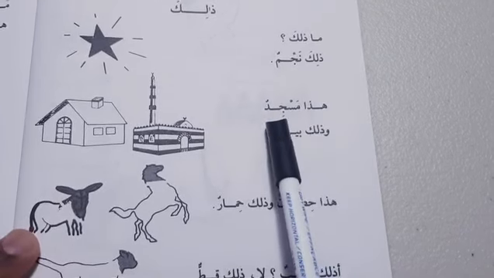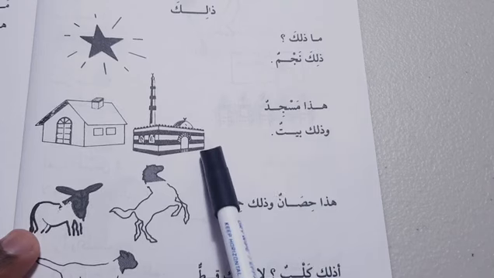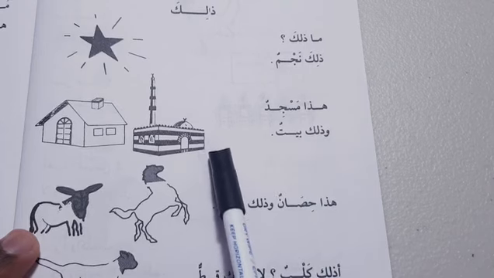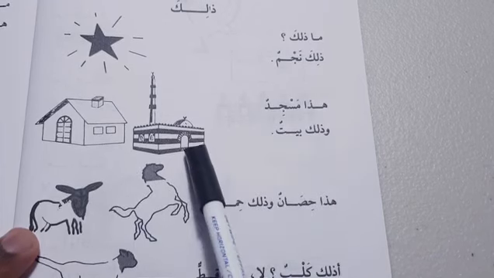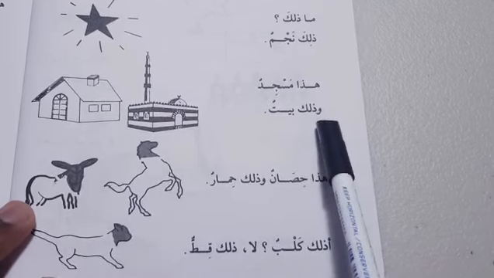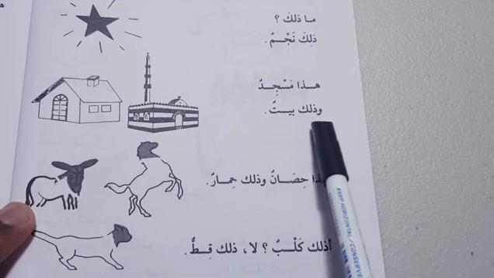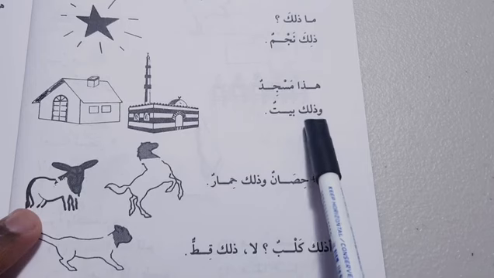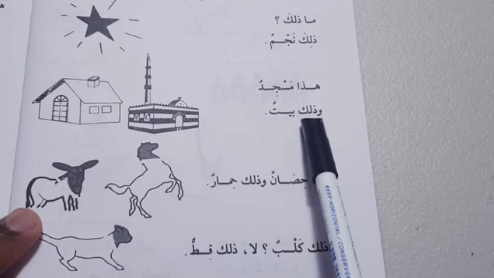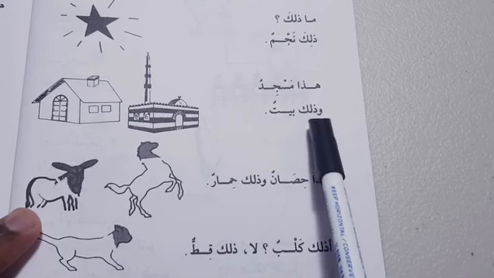هذا مسجد. This is a masjid. So we're assuming that the masjid is close and the house is far away. هذا مسجد. This is a masjid. وذلك بيت. So this waw is not part of ذلك. This is one of the things which helps us when we study the Arabic language.